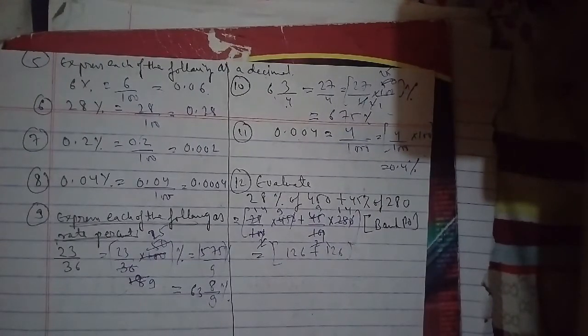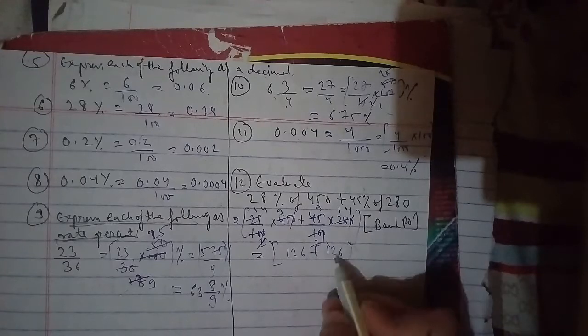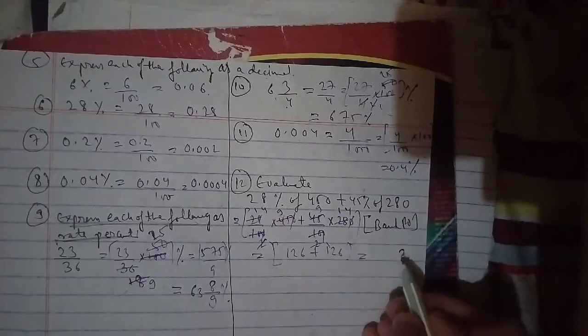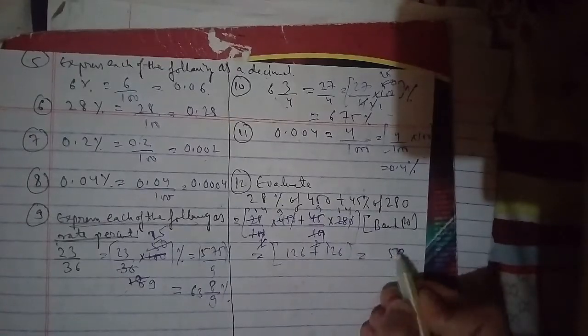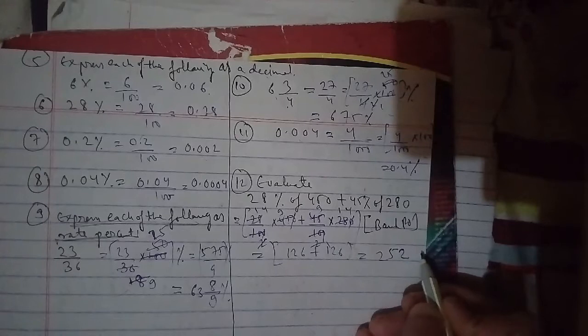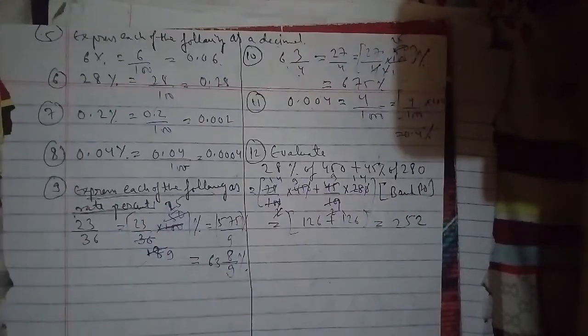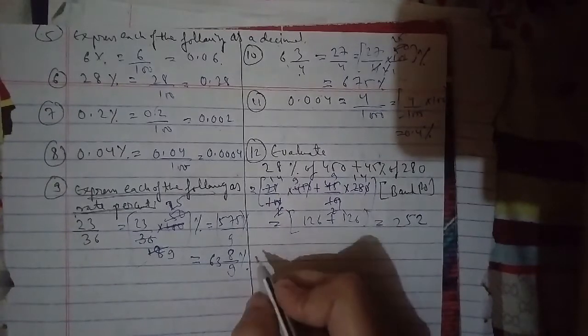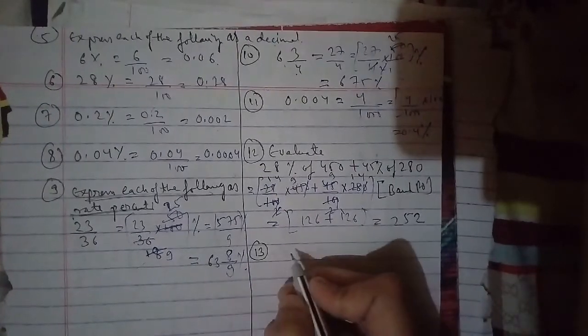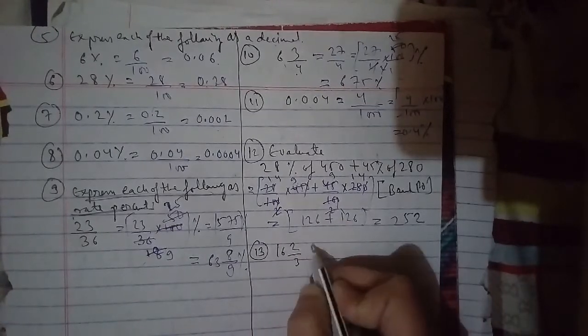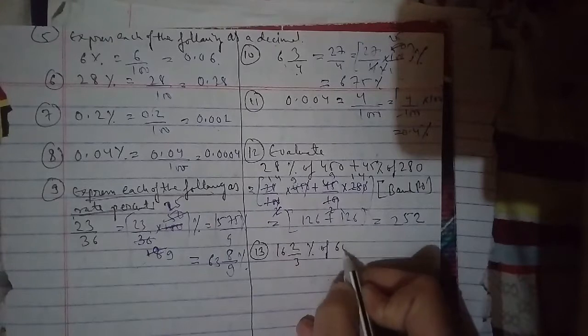50 upon 3 into 1 upon 100 into 600 minus 100 upon 3 into 1 upon 100 into 180, 100 minus 60 gram equals 40 gram. That we have as an answer here.